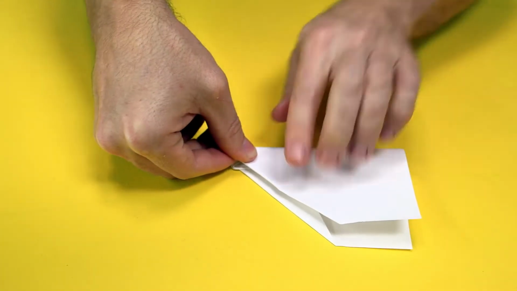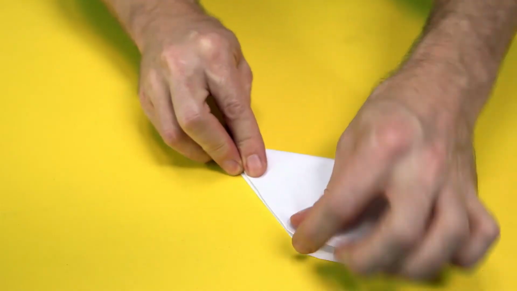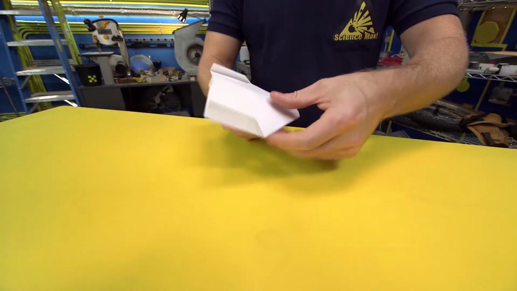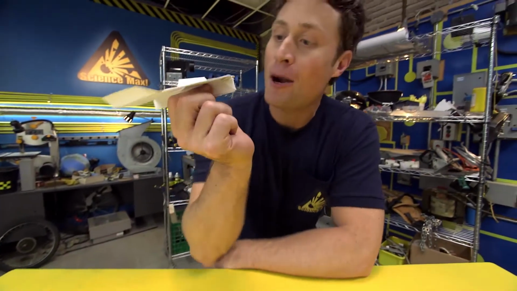And here's the extra special bit. We're gonna use some stabilizers on this plane. Fold up the stabilizers on the ends of the wings and ta-da, the Sky King paper airplane fold.